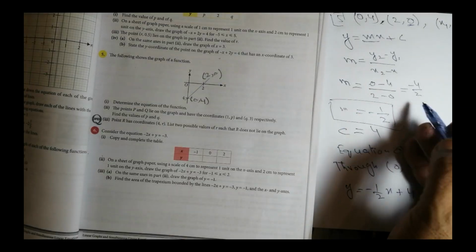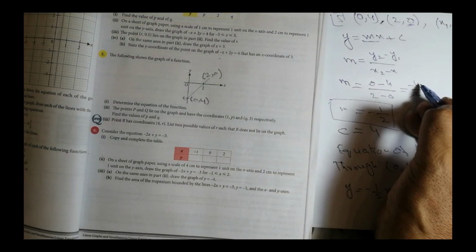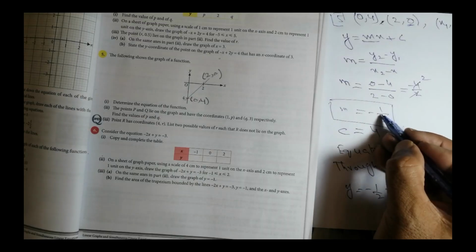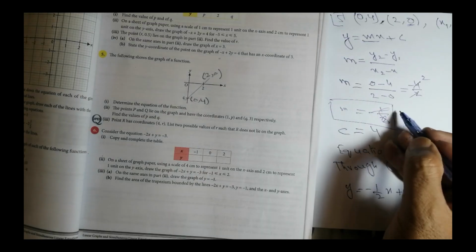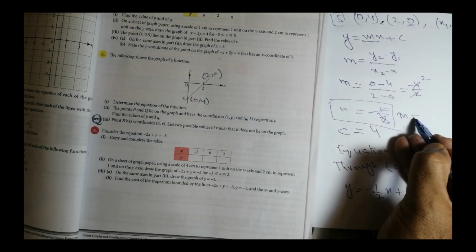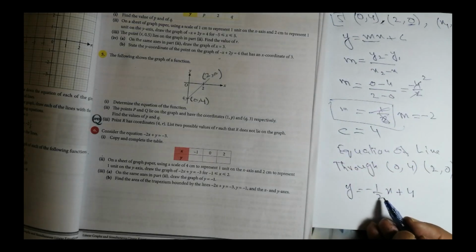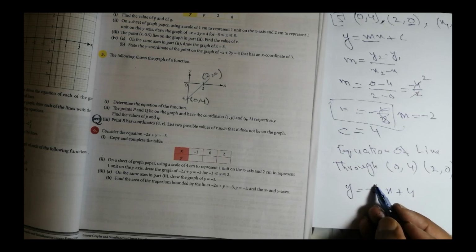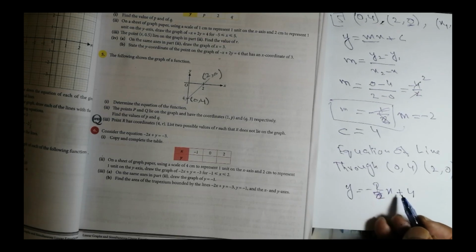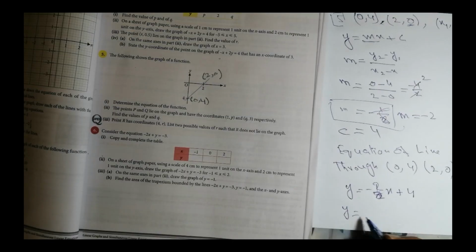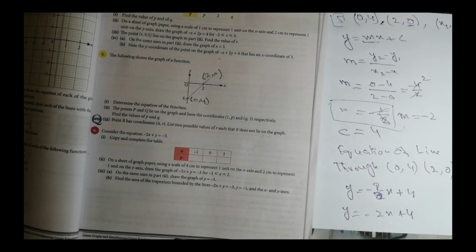Actually, sorry, I made one mistake here. This is 2 ones are 2, 2 twos are 4, so minus 4 by 2 is minus 2. M is not minus 1 by 2; actually m equal to minus 2, and c equal to 4. So we put here m equal to minus 2. So y equal to minus 2x plus 4. This is the equation of the line.